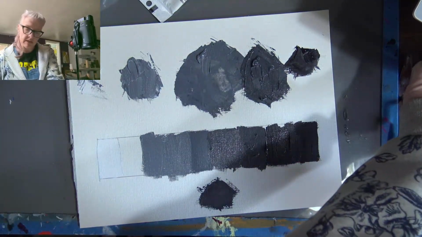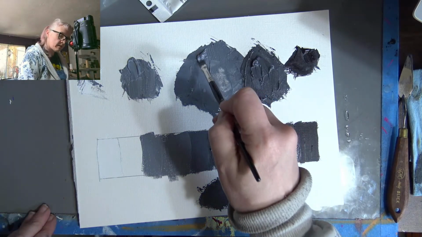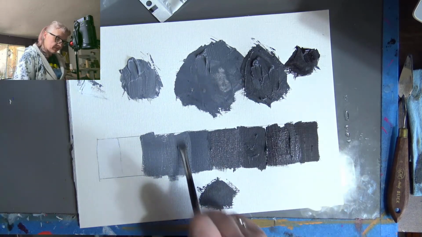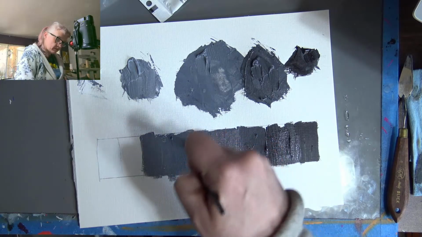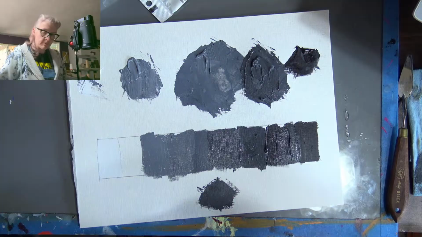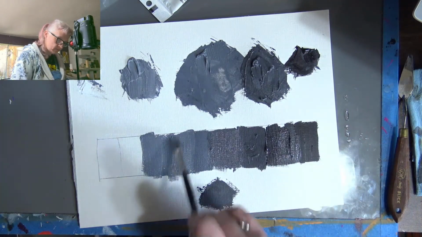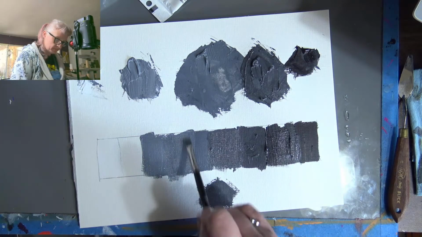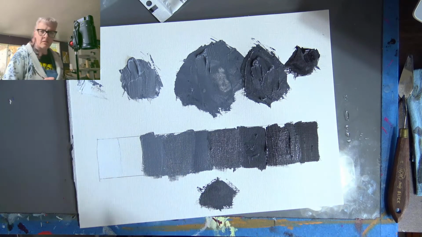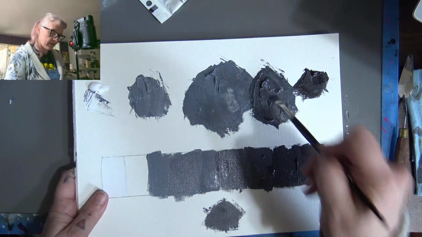I'm not blending them in with each other. You can do it like a gradient if you want. I personally find it easier when I can see the separate colors. Let's see if there's a little bit darker there.